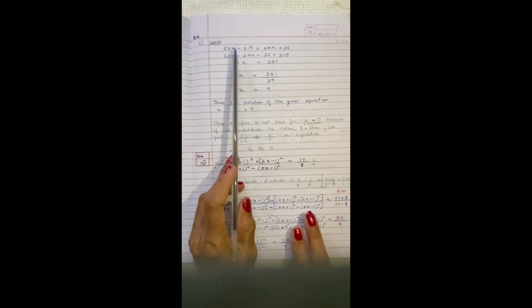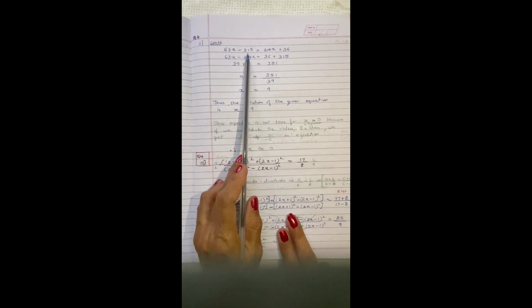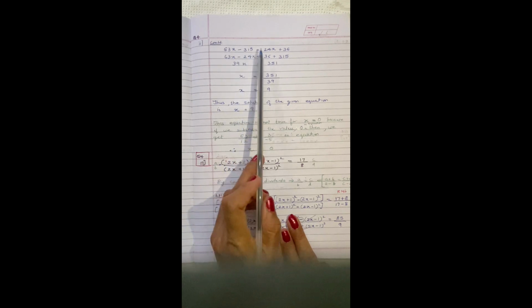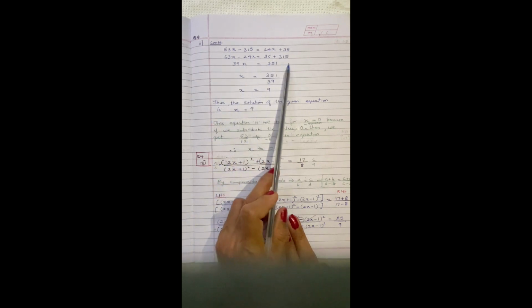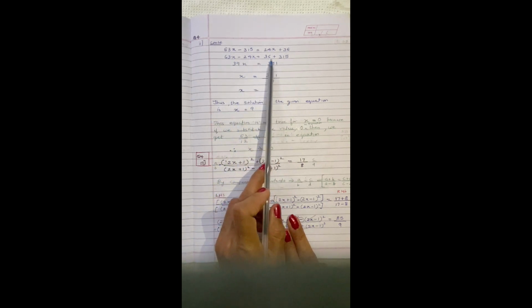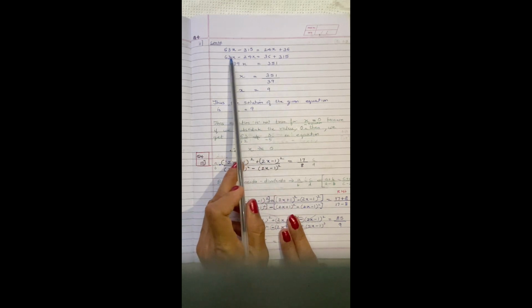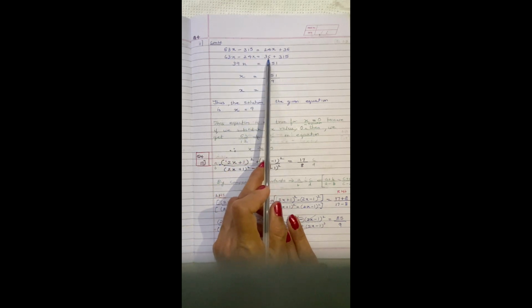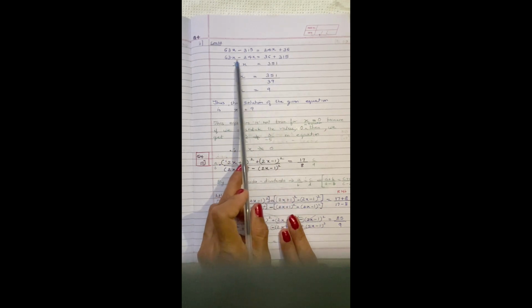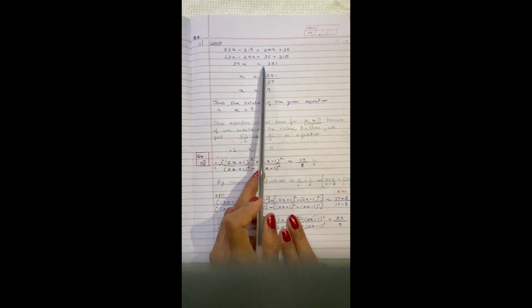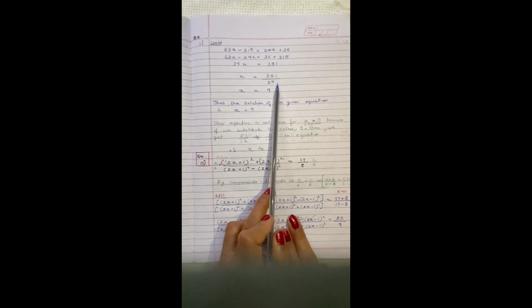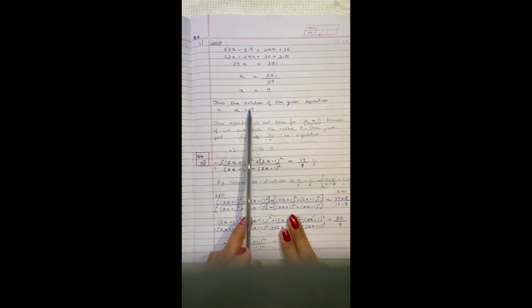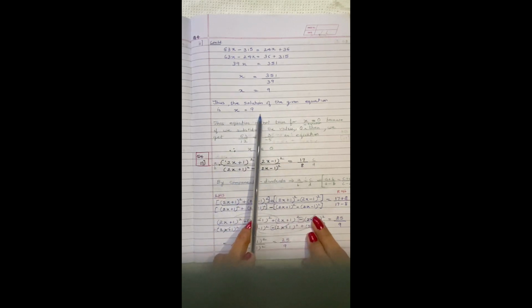We'll continue. 63x, we open the bracket, 63x minus 315 is equal to 24x plus 36. We solve it further, bring x terms to the left and write numbers to the right. So 63 minus 24 and 36 plus 315. This difference will give us 39x is equal to 351. x is equal to 351 upon 39. x is equal to 9. So thus the solution of the given equation is x is equal to 9.